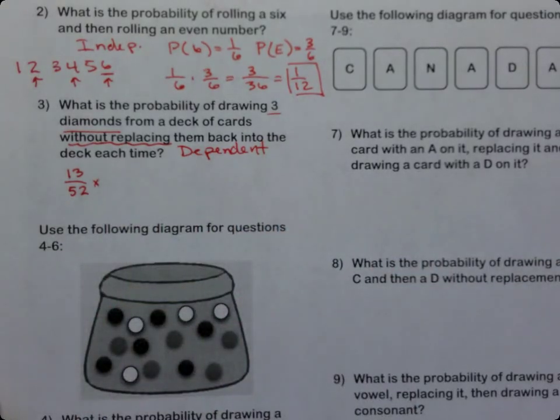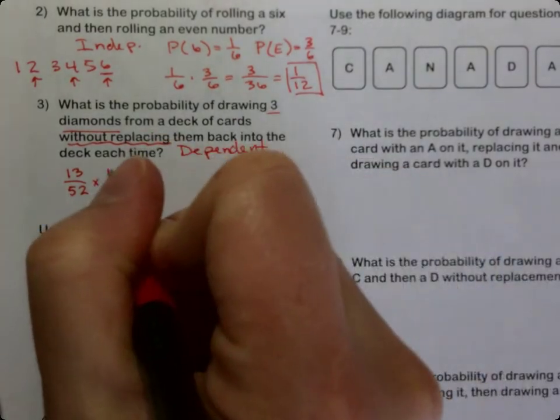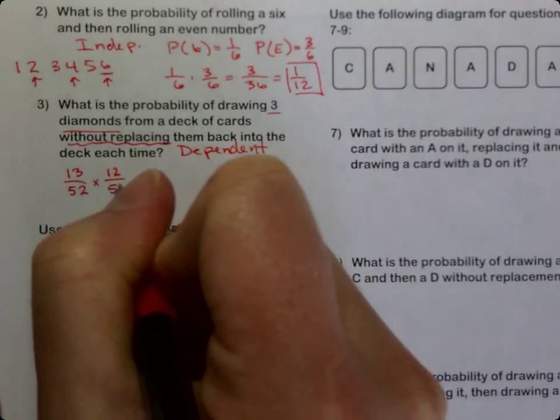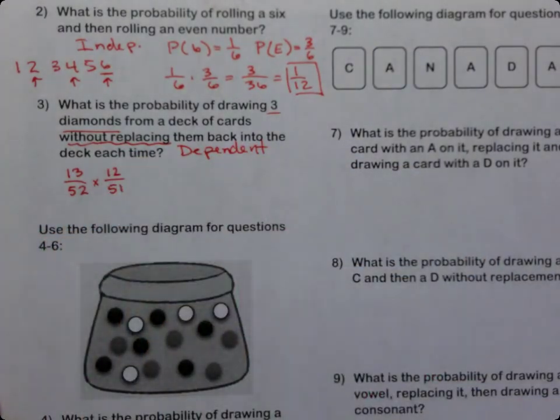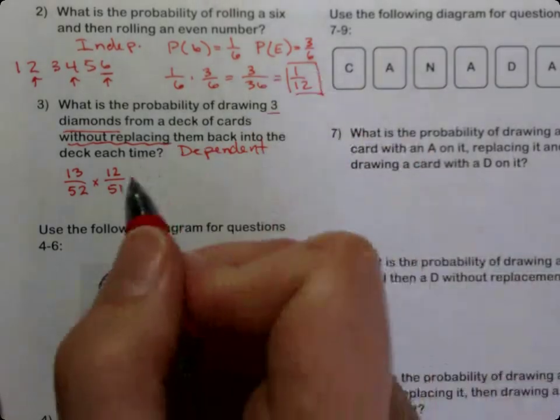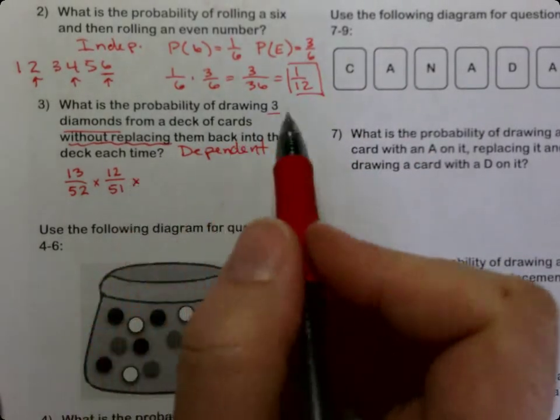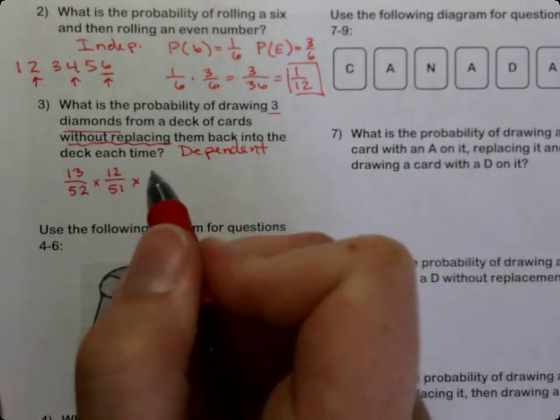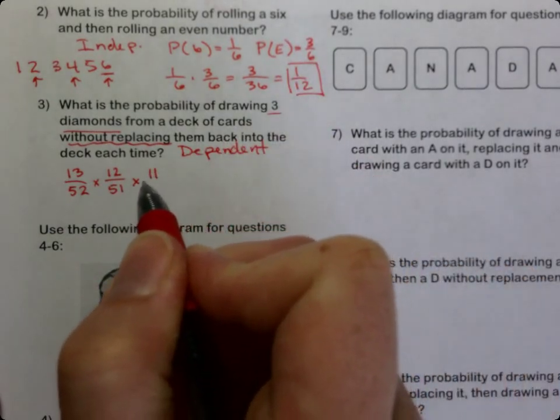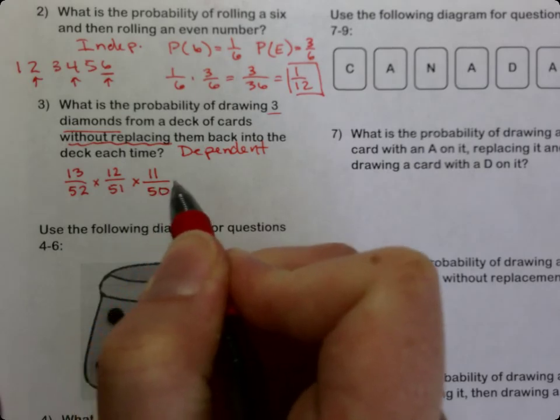I keep the diamond. How many diamonds are left in the deck? 12. How many cards are left in the deck? Do you understand that idea? We got a diamond, so now there's one less diamond and one less card. Okay, I keep the second diamond, and I'm going for my third one. How many diamonds are in the deck? Now there's only 11 out of 50.